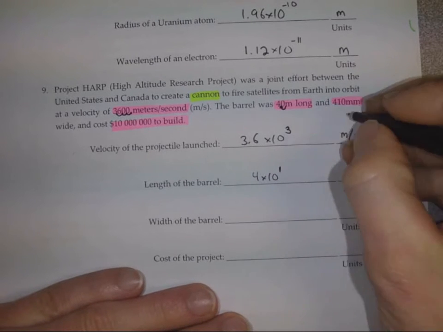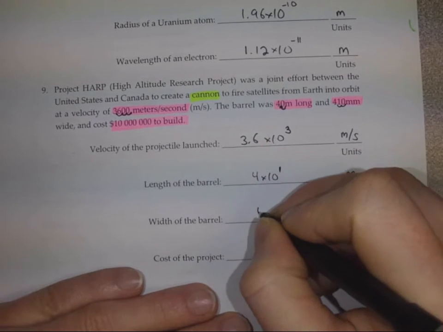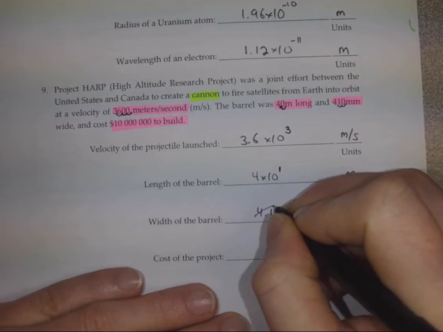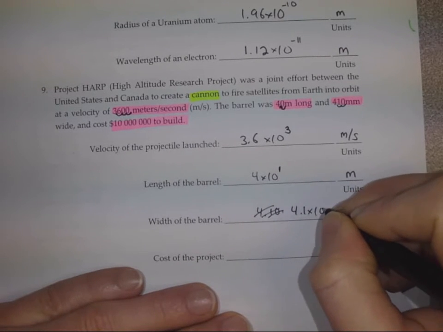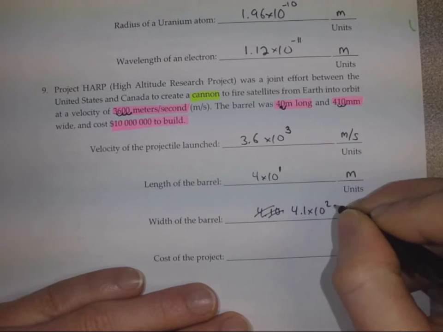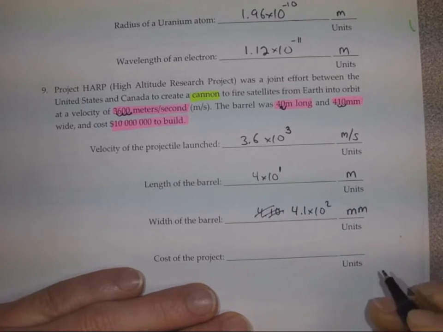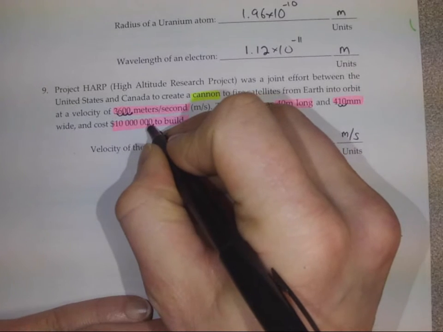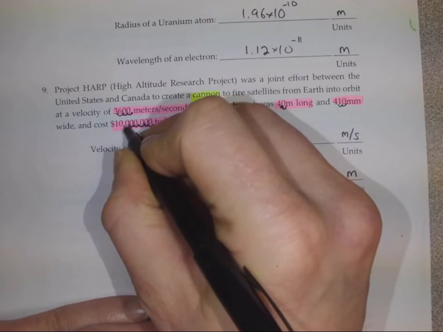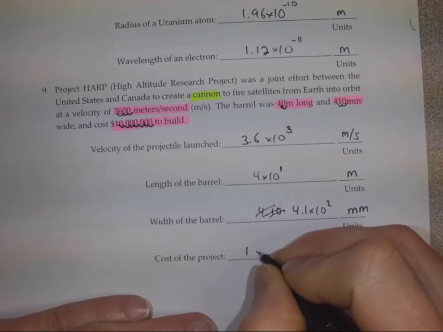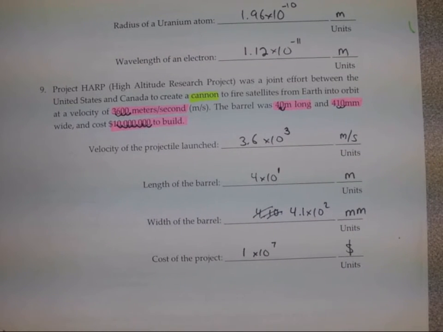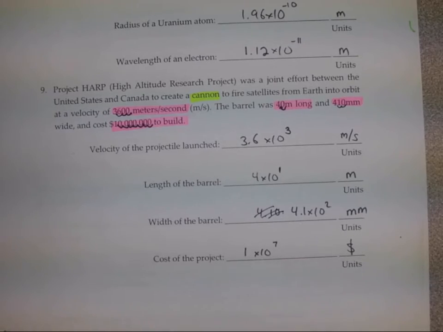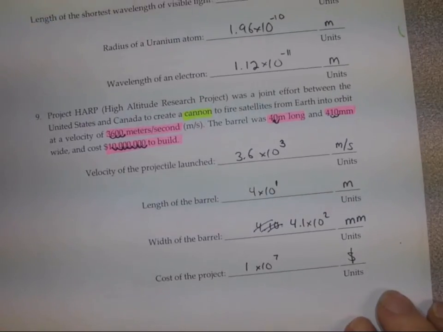All right, width of a barrel, so 1 twice, so it's 4.1 times 10 to the power of 1, 2. Let's just keep a convention here. We're not counting our zeros right now. And the units are millimeters. And the project cost was 1, 2, 3, 4, 5, 6, 7. It'd be 1 times 10 to the 7 dollars, which is $10 million.